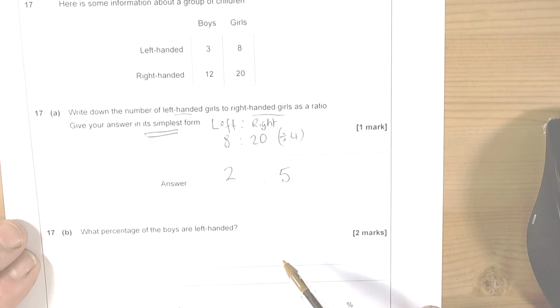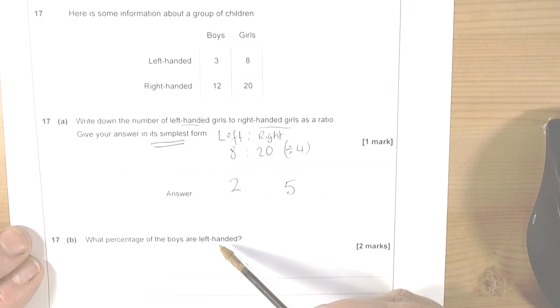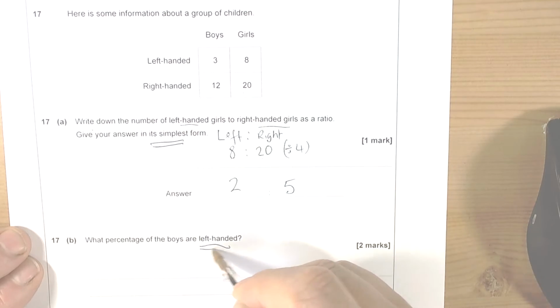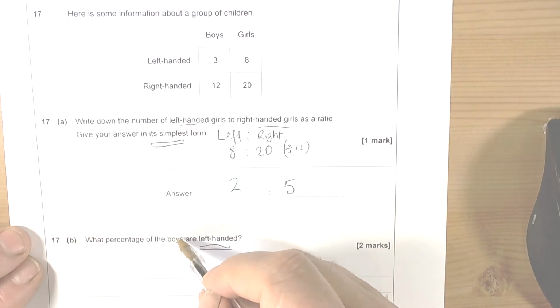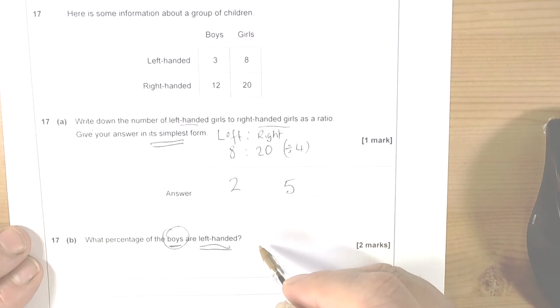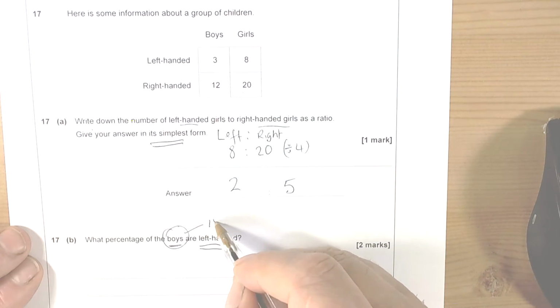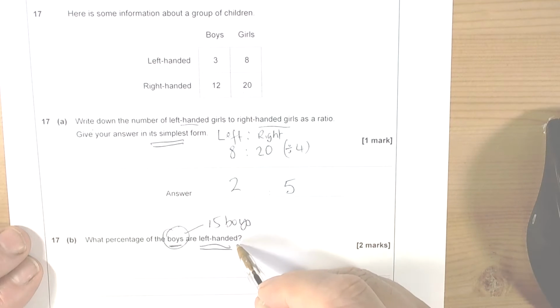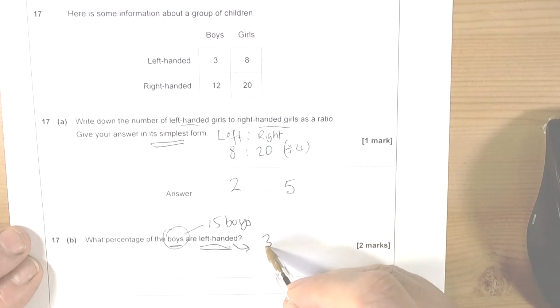For part B, it says what percentage of the boys are left-handed, so left-handed, and it's talking about what percentage of the boys, so it's got to be careful here. So there are 15 boys, and left-handed there are 3 of them.